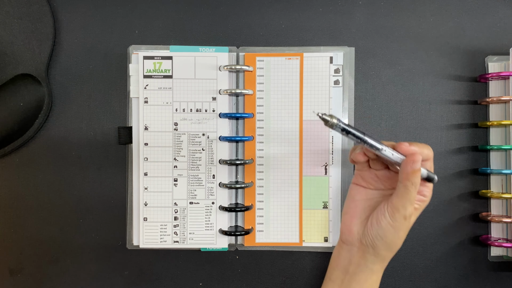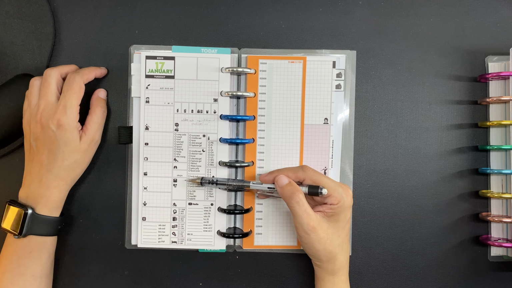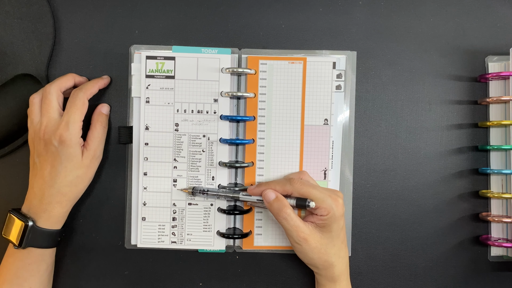It's important to me. And of course, here's the ubiquitous step counter, which will come in handy in 2023 because one of my goals is to use the treadmill for half an hour every single day. Here I will record weight and blood pressure.